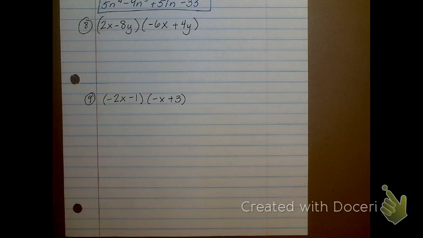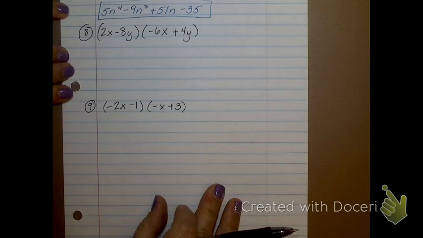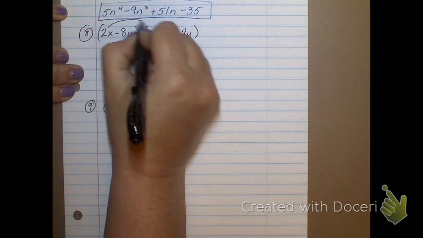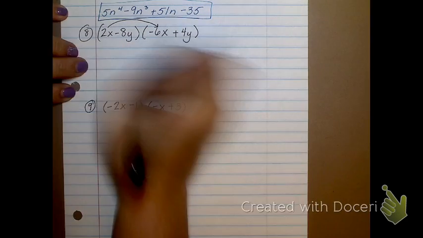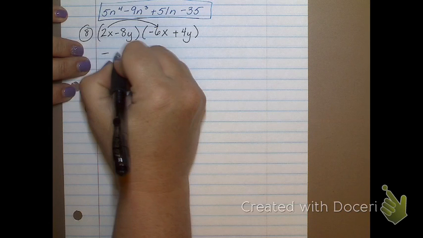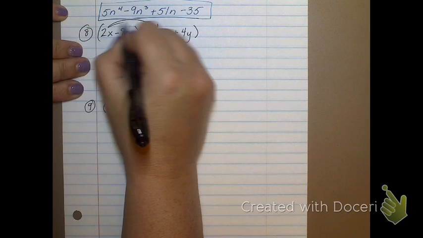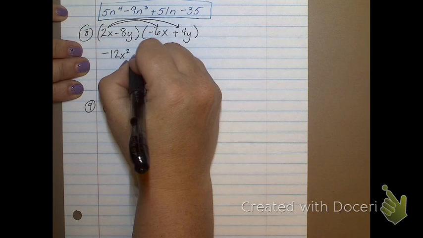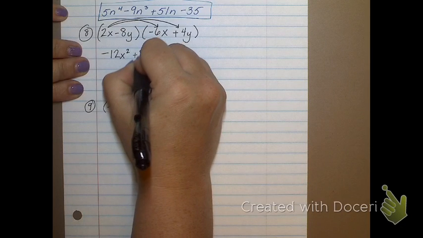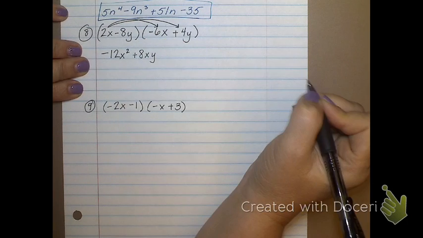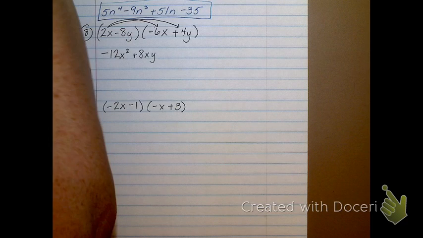What's x times y? It's xy. That's it. No need to overthink it. It's just xy. So 2x times negative 6x is negative 12x squared, right? And 2x times 4y, well, 2 times 4 is 8, and x times y is xy.